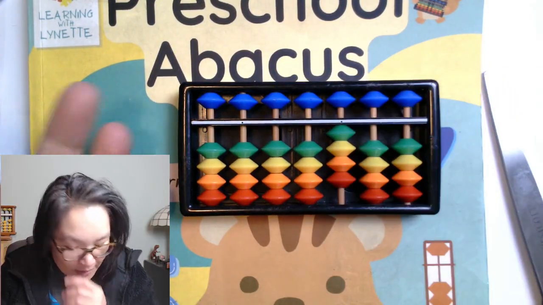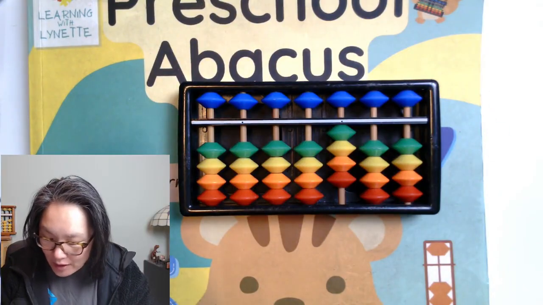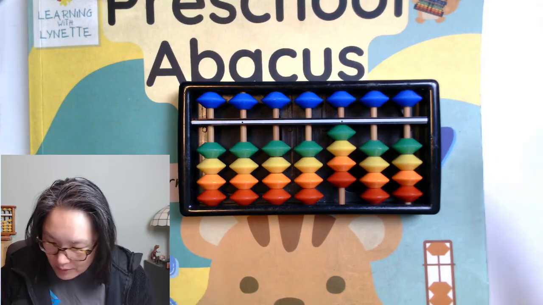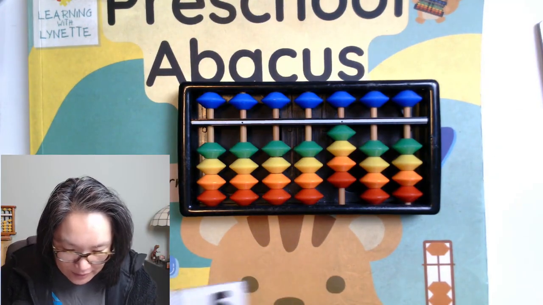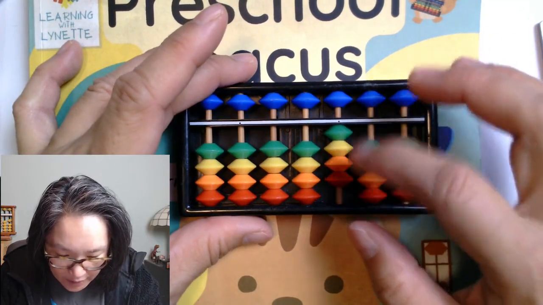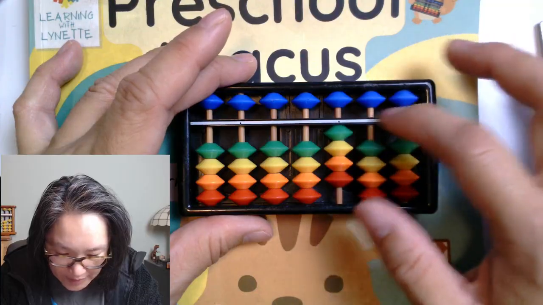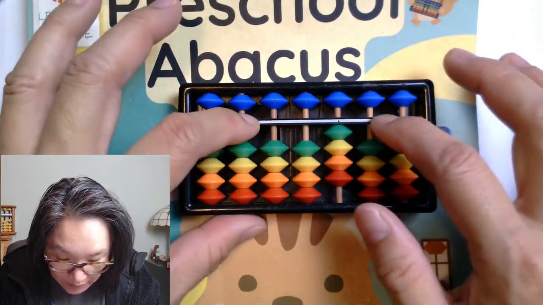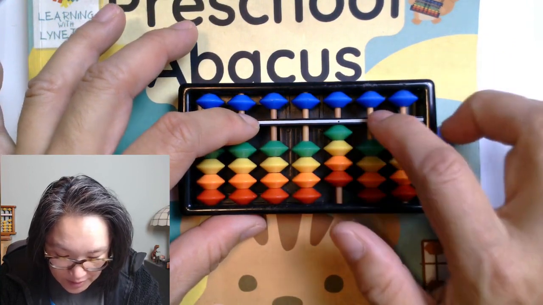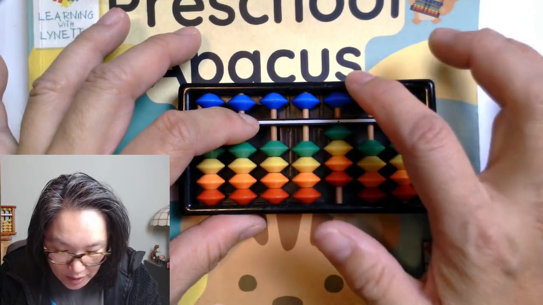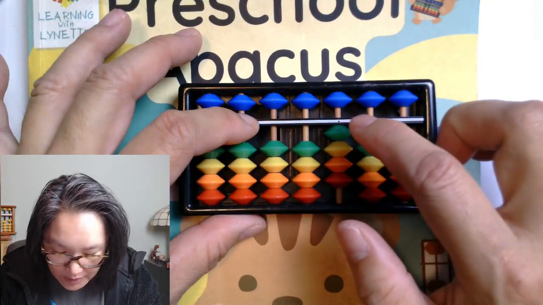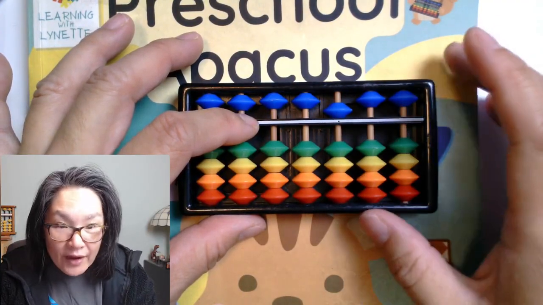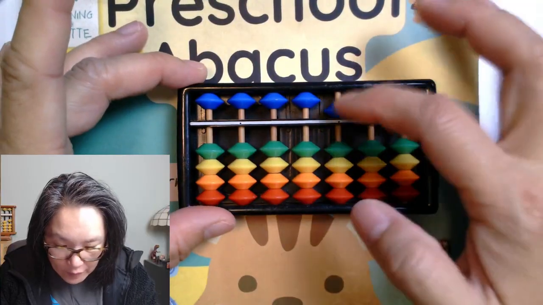Notice all the bottom beads have a value of 1. All right, this is all the value of 1. When these beads are touching the horizontal bar, these are being counted. So these are 1, 2, 3, 4. But the top bead will always have the value of 5, no matter what.